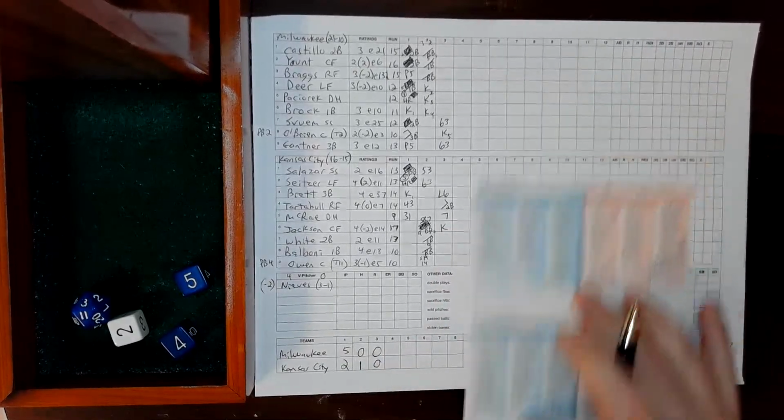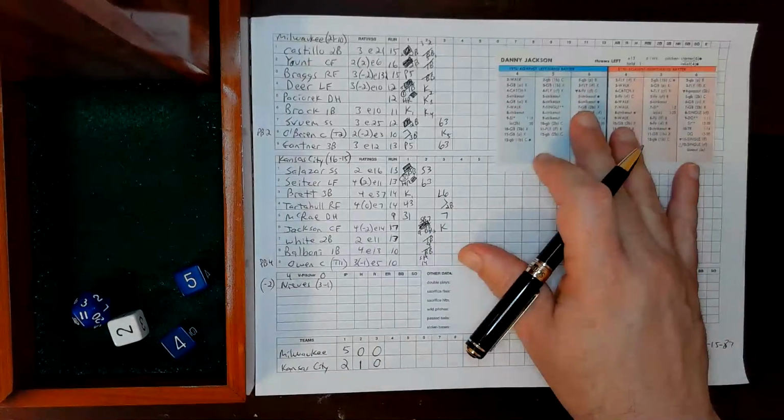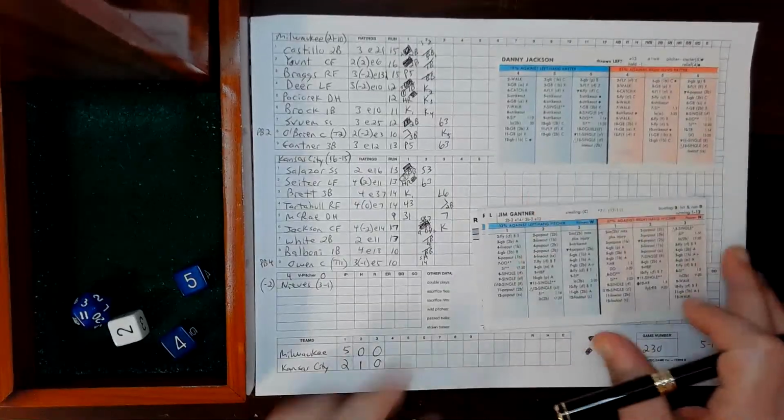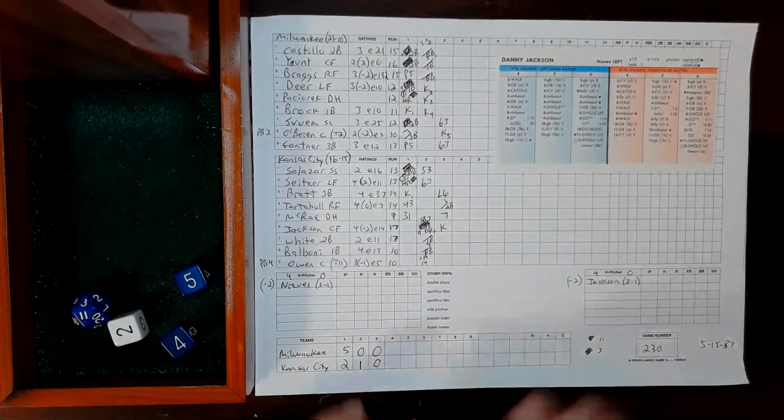So it looked promising after the double, but a deep fly out and a strikeout take care of that. At the end of 3, it's still 5-3 in favor of the Brew Crew. Jackson back out. Bottom of the order. I'm sorry, no, it'll be top of the order. Castillo. I forgot to move Gantner's card.